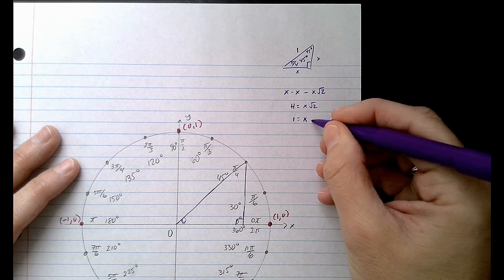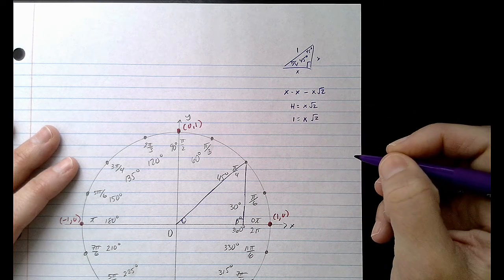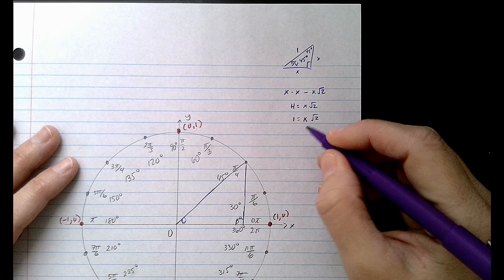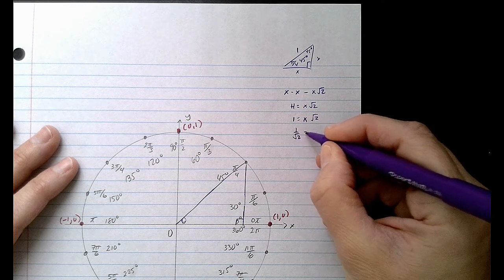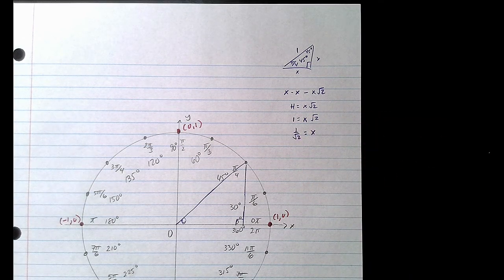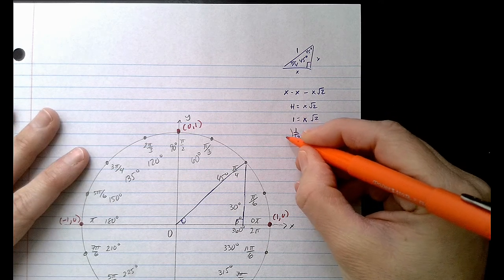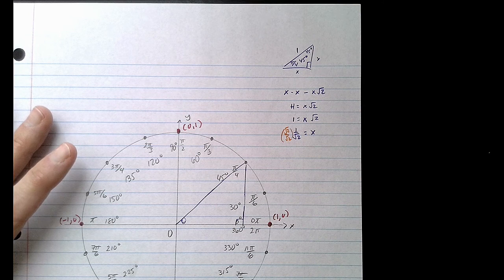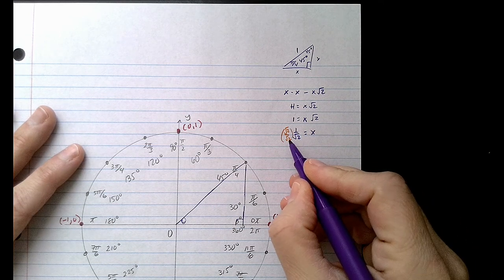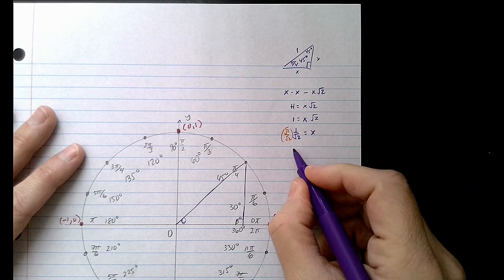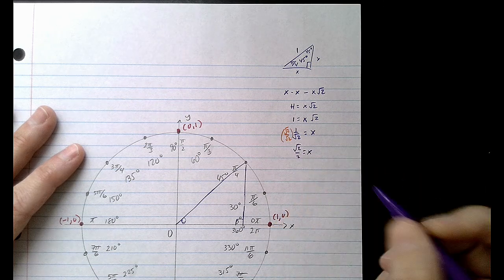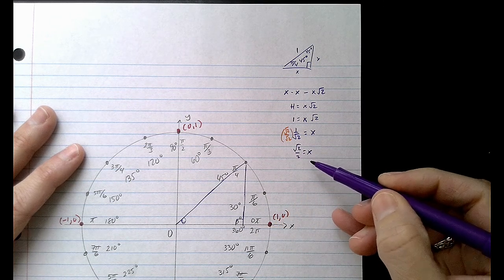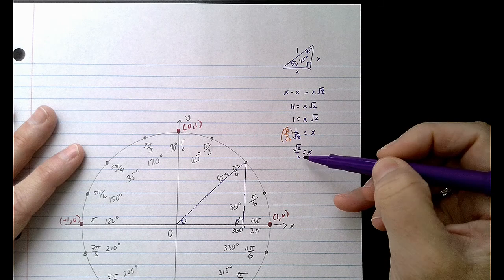So 1 equals x times radical 2. All right, so we have to solve for x, so divide by radical 2. We get 1 divided by radical 2. Now, if you remember from radicals, we have to rationalize this to get rid of the radical in the denominator. So all you do is take the radical 2 times itself, both top and bottom, and we end up with root 2 over 2. So now we know the length of the shorter legs. It's radical 2 over 2.